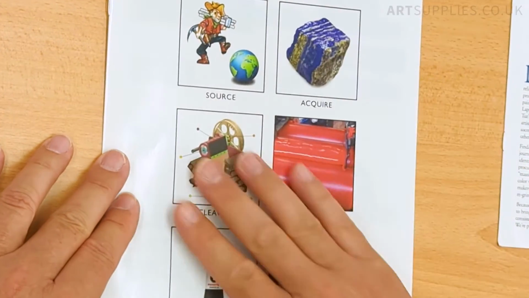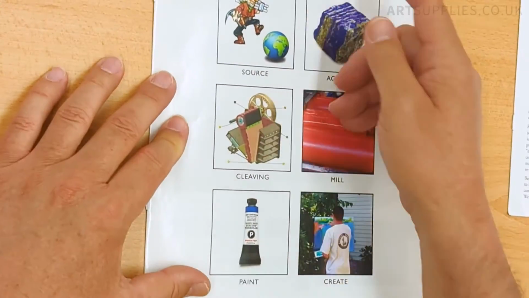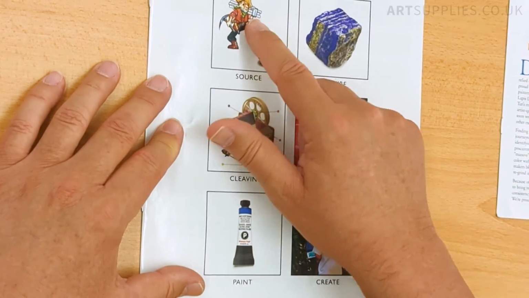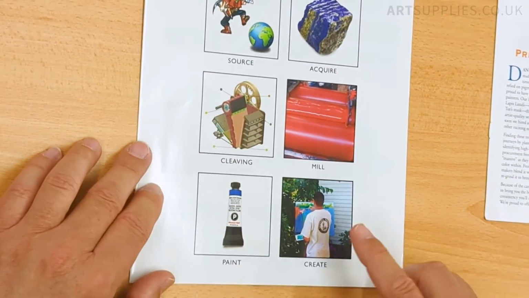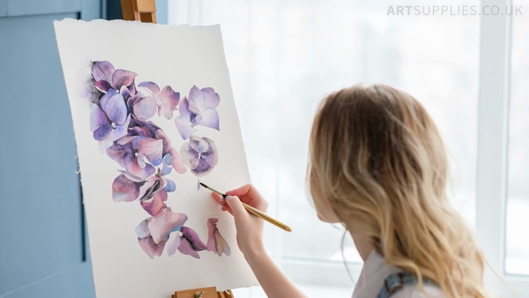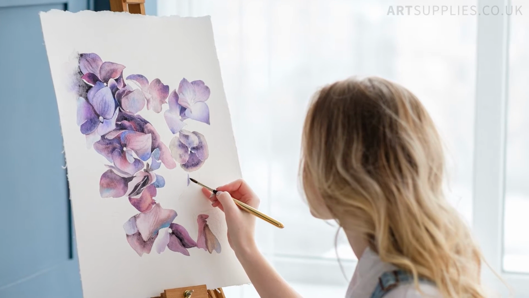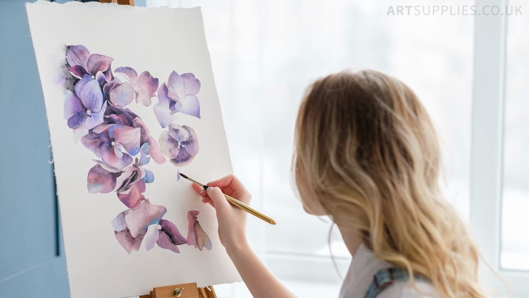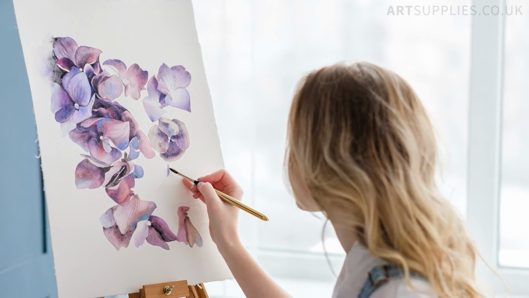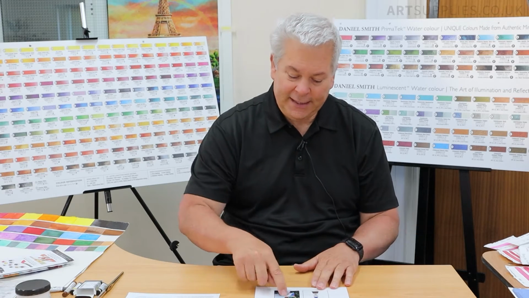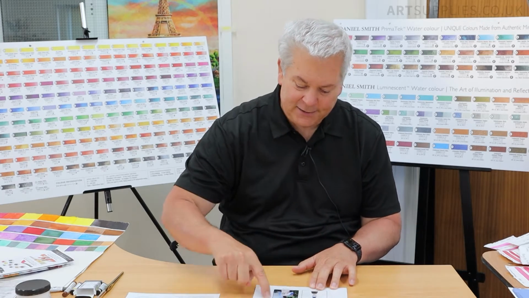But if we look on this page, the most important thing on this whole page is not Daniel Smith. It's not the mineralogist, Bruce, although I really love Bruce. It's right here, it's the artist. Because for us, everything starts with the artist. If there's no artist, then we don't have a company. It's all about whether the colors that we make are going to help this person, the artist, convey what they want to convey to the world. So it starts and ends right here with the artist.